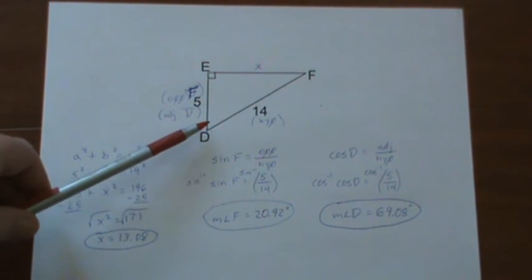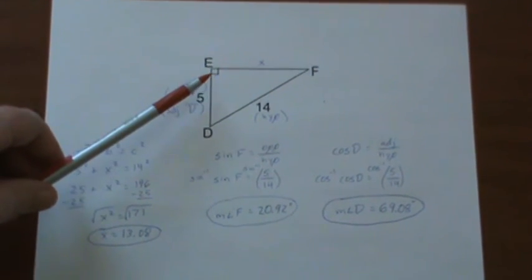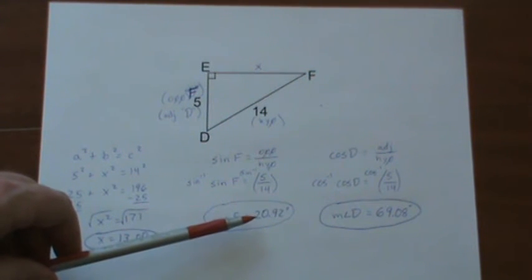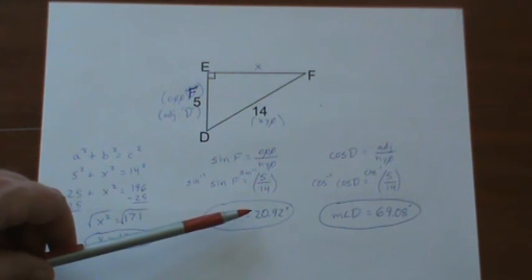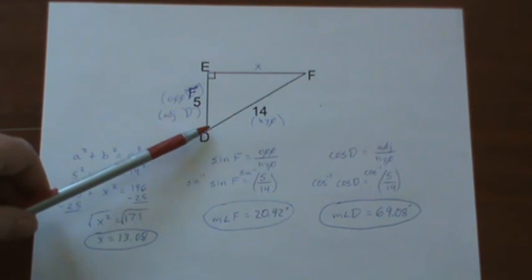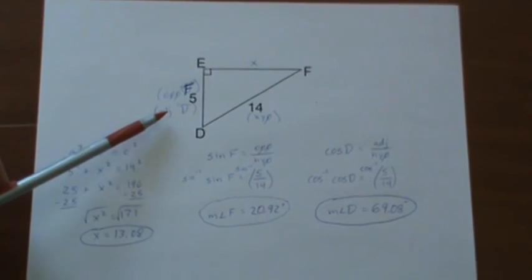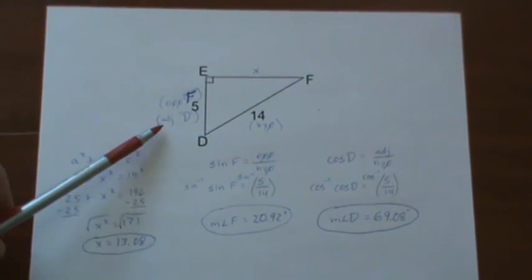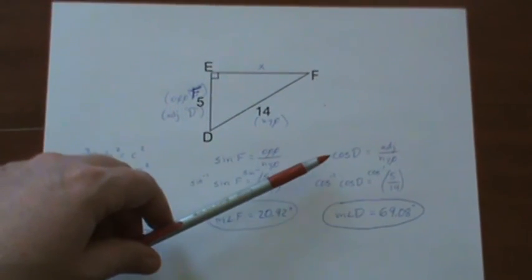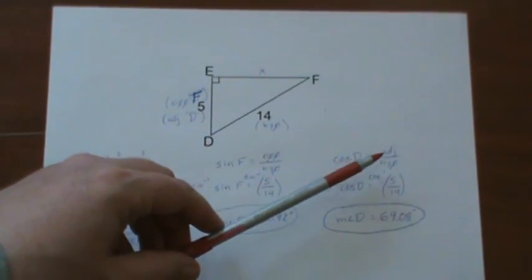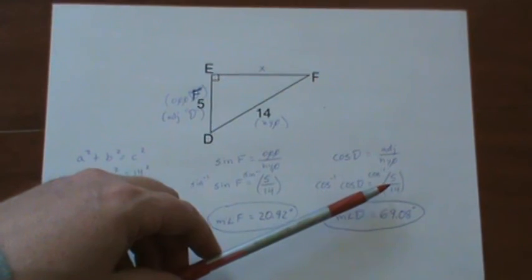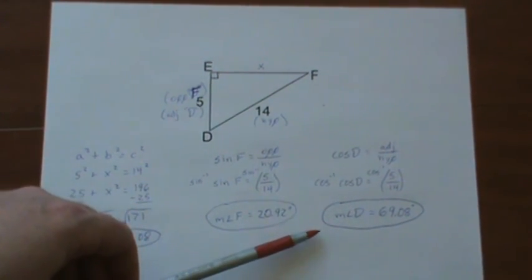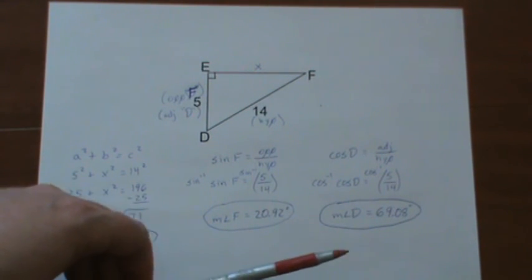One way to get angle D right now would be to add 90 and 20.92 and then subtract that sum from 180. Another way would be to just use trigonometry again. With angle D, the 5 is actually adjacent to angle D, and 14 is still the hypotenuse. So when I'm working with adjacent and hypotenuse, I can use cosine. Cosine of D is equal to adjacent over hypotenuse, where adjacent is 5 and hypotenuse is 14. I take the inverse cosine of both sides, and I get the measure of angle D equal to 69.08 degrees.